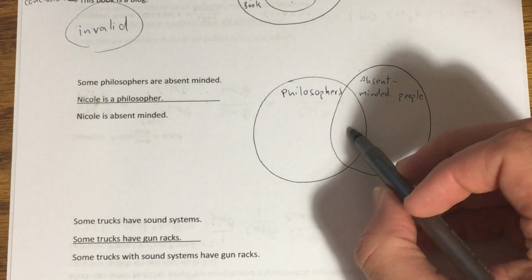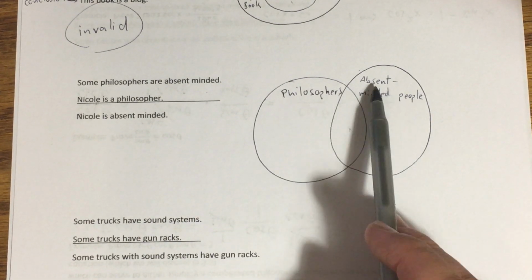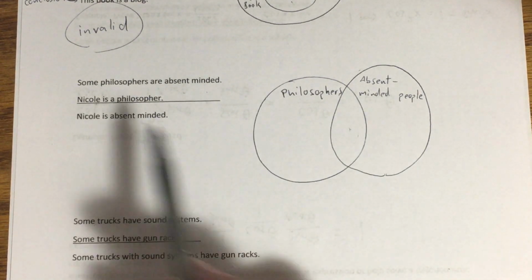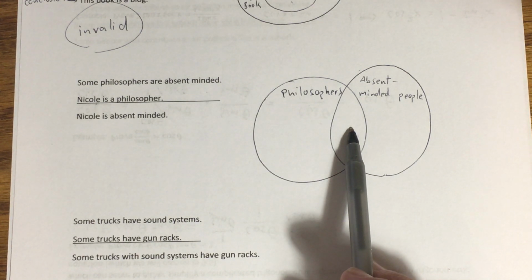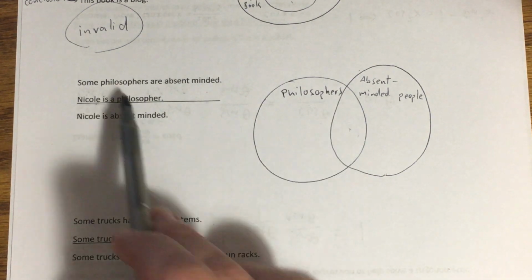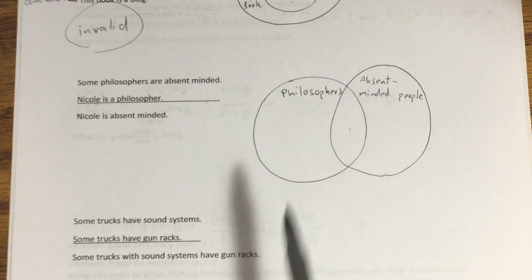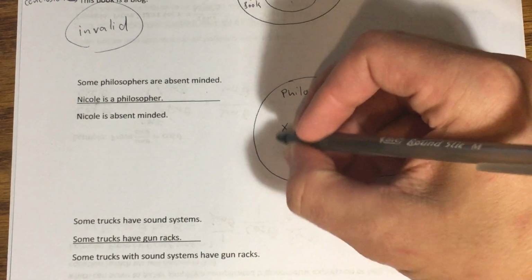Well, if Nicole is here, then she would be both a philosopher and absent-minded. So in that case, the conclusion would be true. But does she have to belong there? Nothing in the premises implies that she's in this intersection. All we know is that Nicole is in the circle describing philosophers. It's possible that Nicole is here.